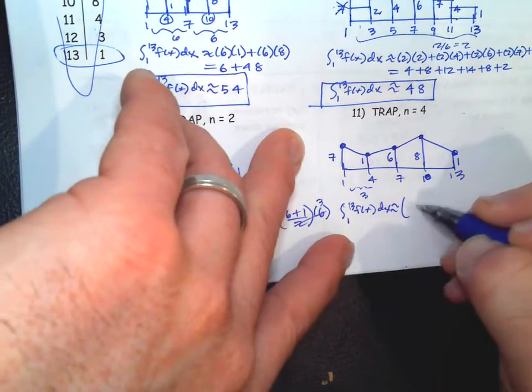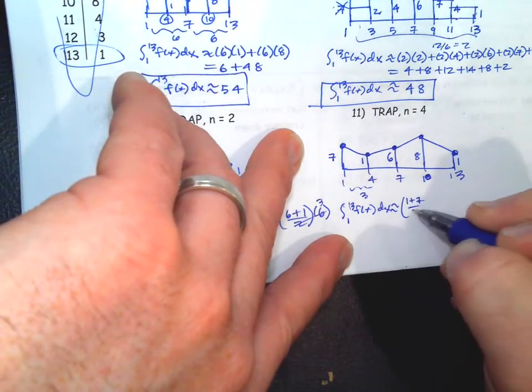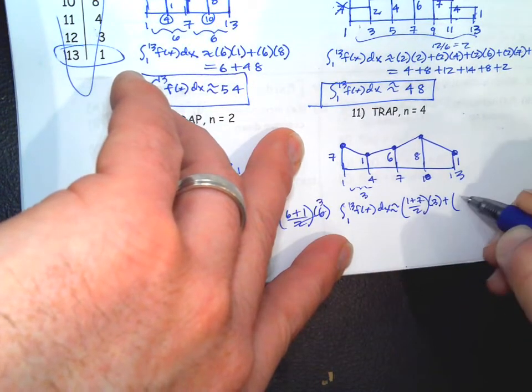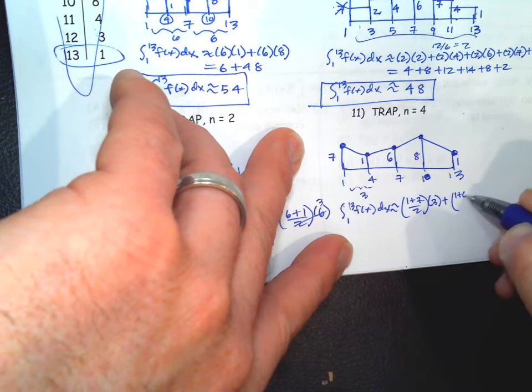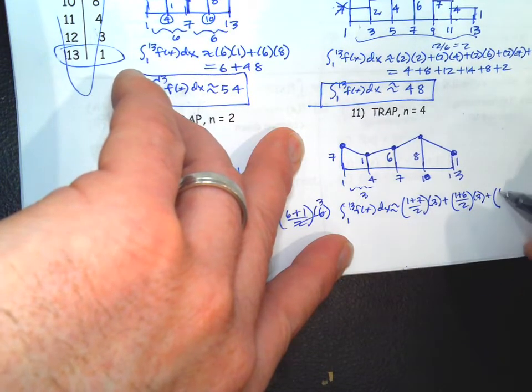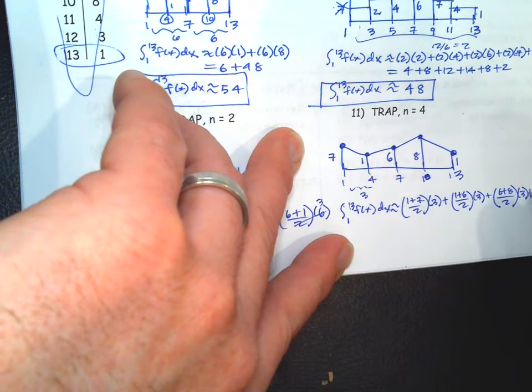So average of the bases, 1 plus 7 over 2. So you guys show this work in the AP test to convince them you're doing trapezoids. 1 plus 6 over 2 times 3. 6 plus 8 over 2 times 3. 8 plus 1 over 2 times 3.